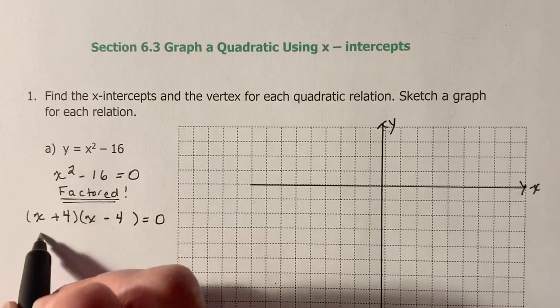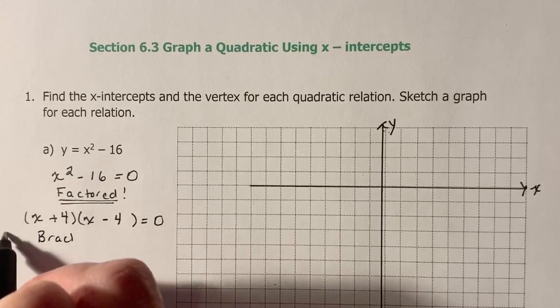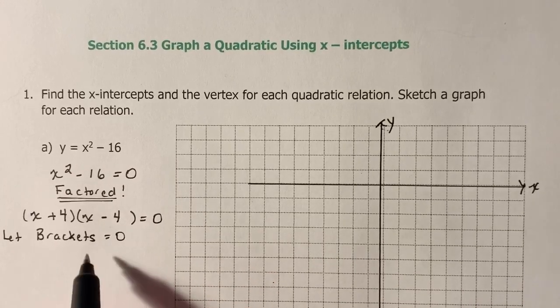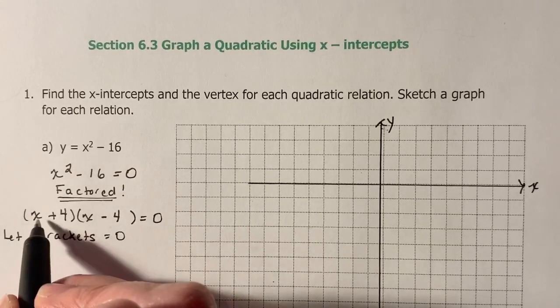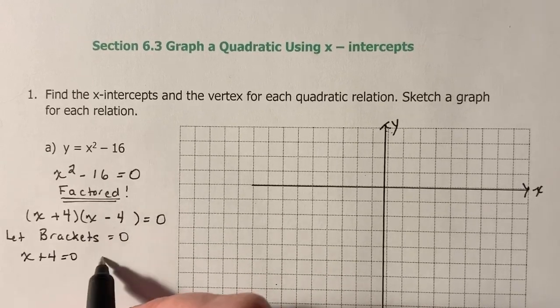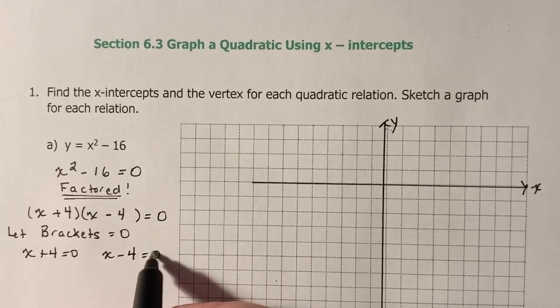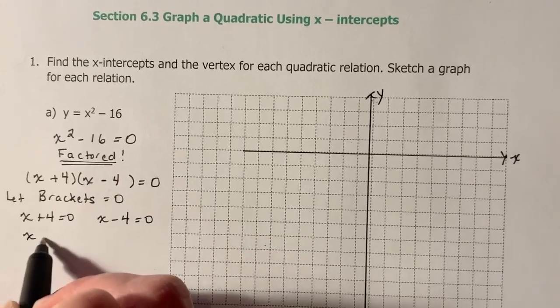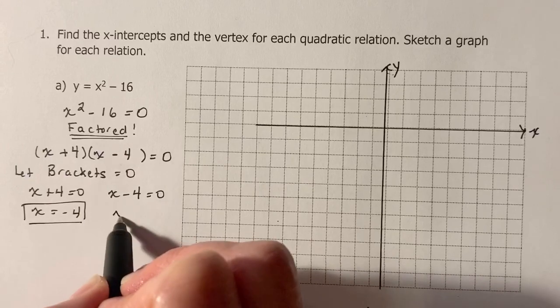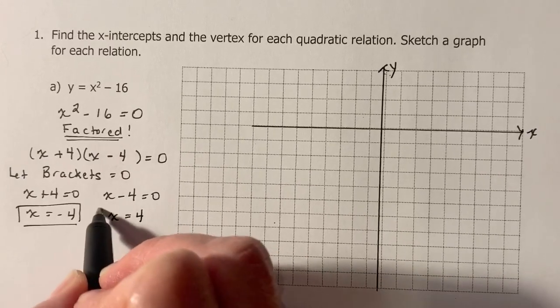Now at this point, you're going to let brackets equal 0 and solve for your x value. So I'm going to let each bracket equal 0. So x plus 4 equals 0, x minus 4 equals 0. Solve for x, make sure you change the sign. So there's one x-intercept. Move that over. There is the other x-intercept.